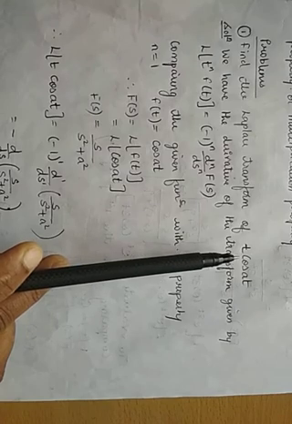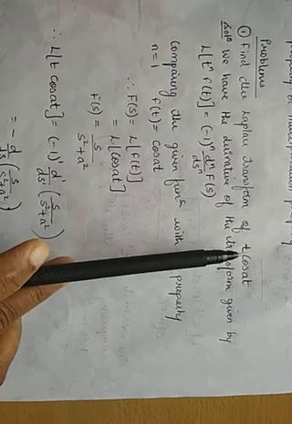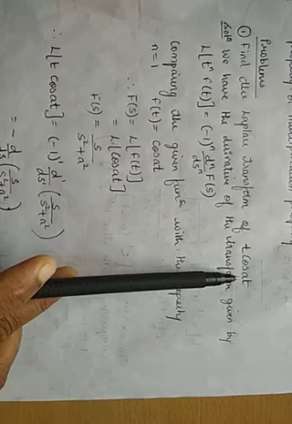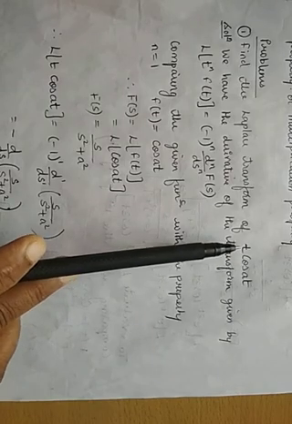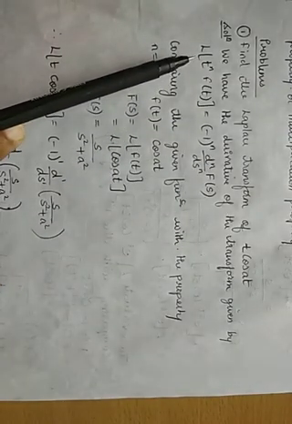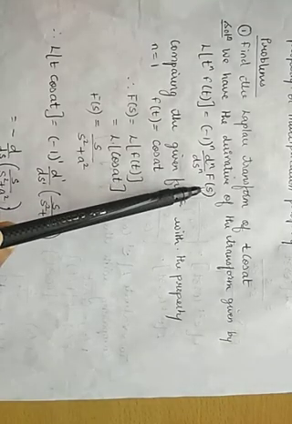If plus and minus sign is there, then only we can apply the Laplace transform separately. But here the function is the product of t and cos at. Here we are going to apply the derivative property, or we can say the multiplication property, which is given by Laplace transform of t raised to n f of t is equal to minus 1 raised to n d raised to n by ds raised to n of f of s.